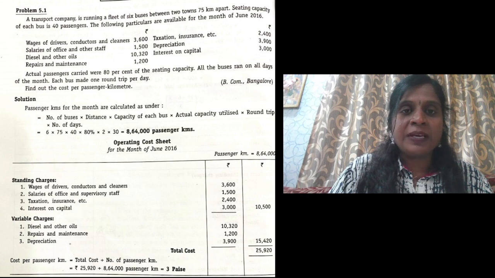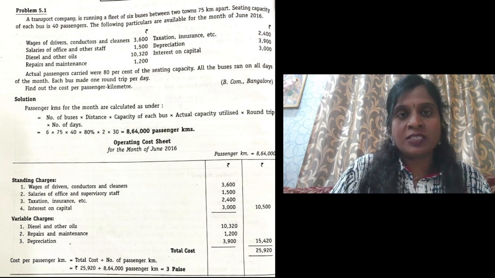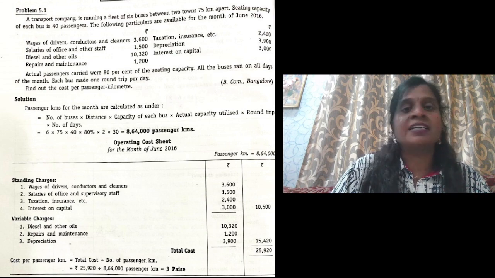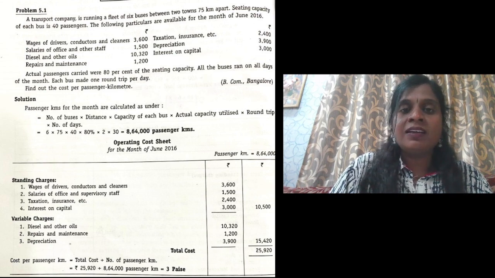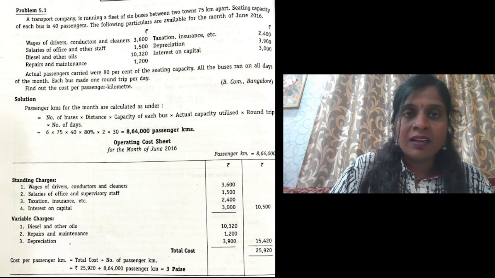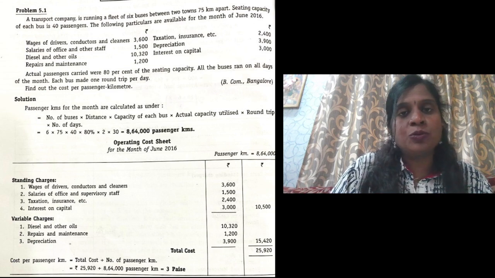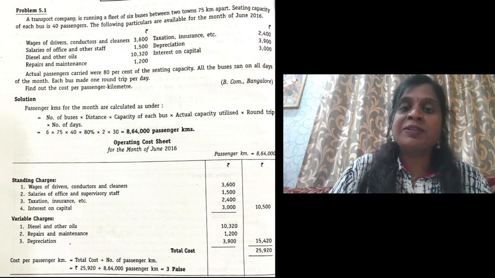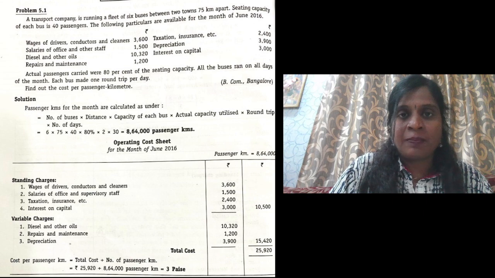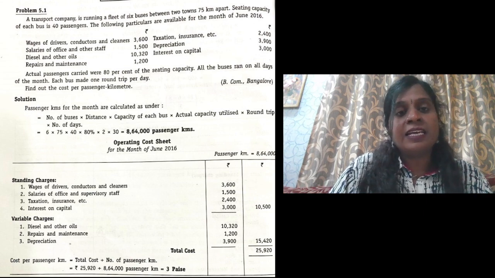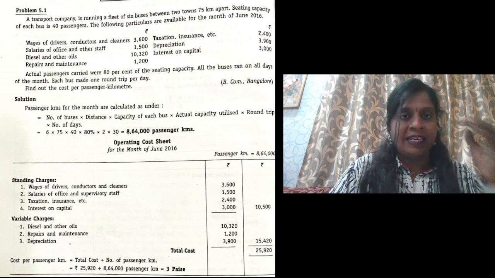A transport company is running a fleet of 6 buses between two towns. They have 6 buses, it is a transport related company. The buses will travel between the two towns that are 75 kilometers apart. Seating capacity of the bus is 40 passengers. The following particulars are available for the month of June 2018.